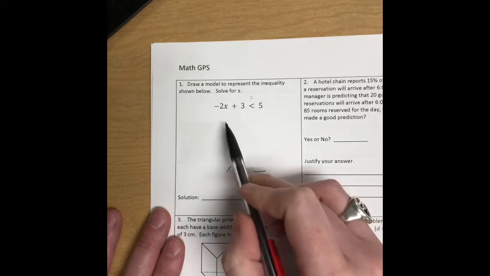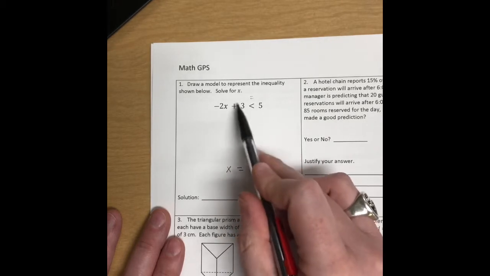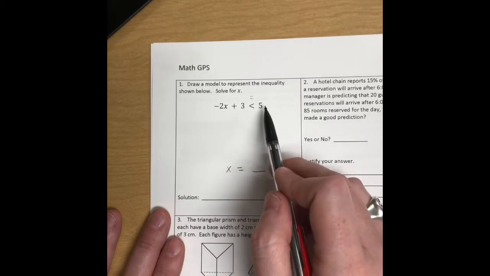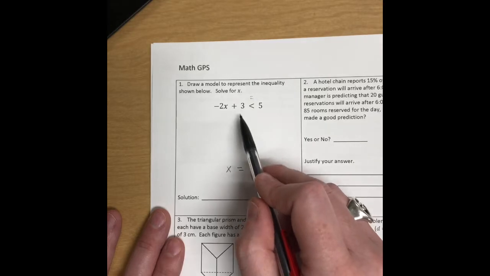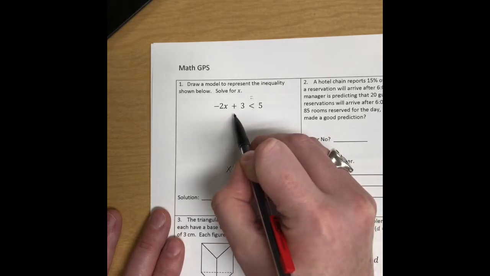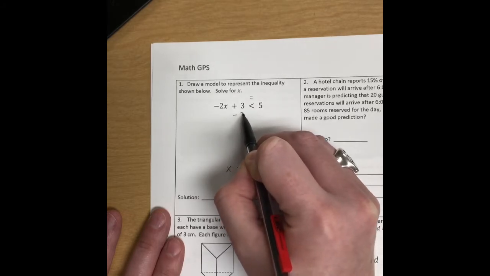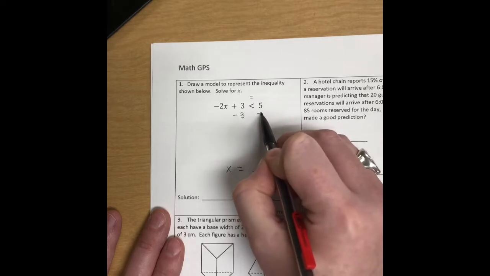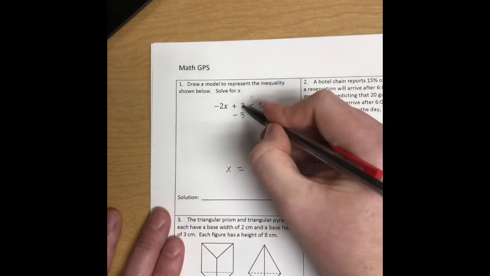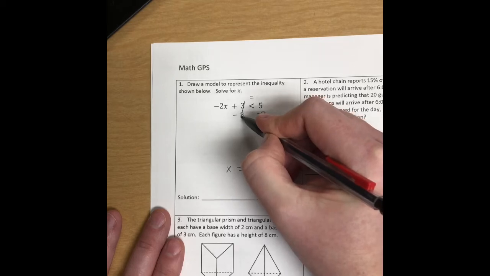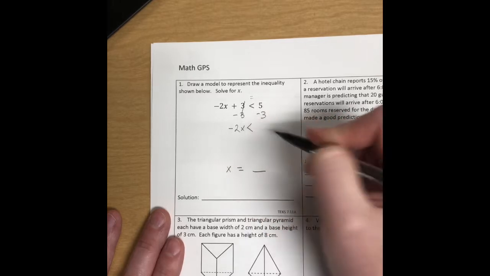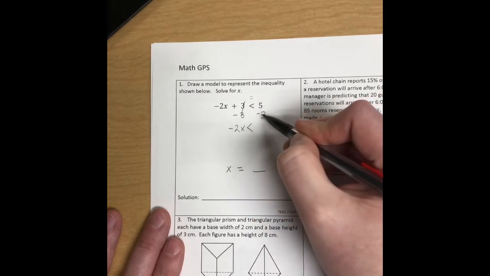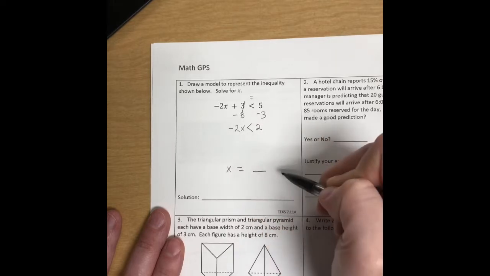Okay, so the first step, I can't break these up yet because I have a +3 over here. I need +3 to go to the other side because I just want x alone. So to get the +3 to go to the other side, I do its opposite. The opposite of a +3 is subtracting 3, or a -3. We do it to both sides. +3, -3 cancel, leaving 0. So all I'm left with on this side is -2x. Keep my sign the same. What's 5 minus 3? 2.